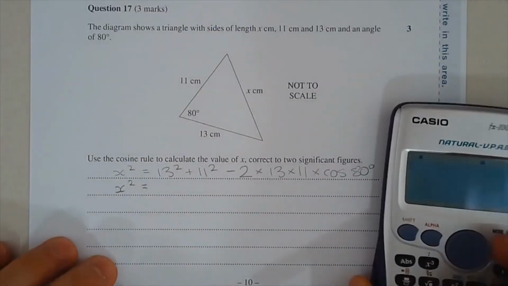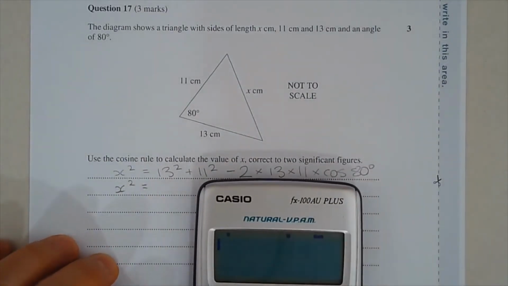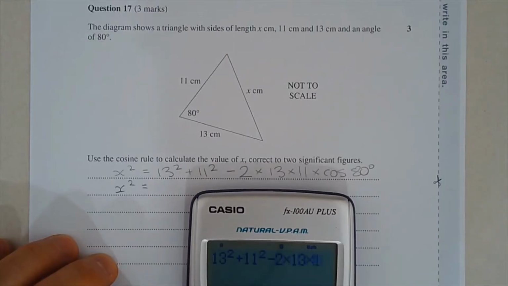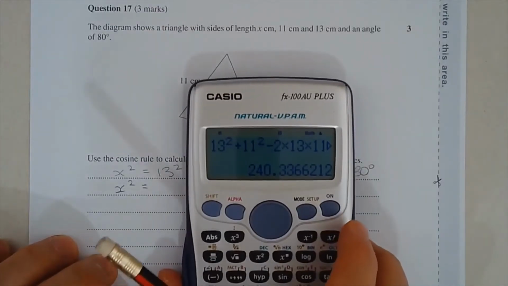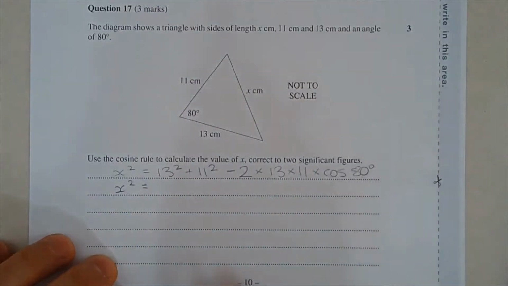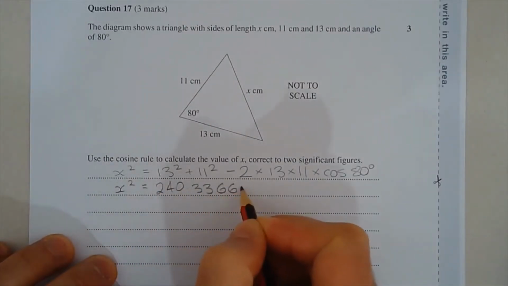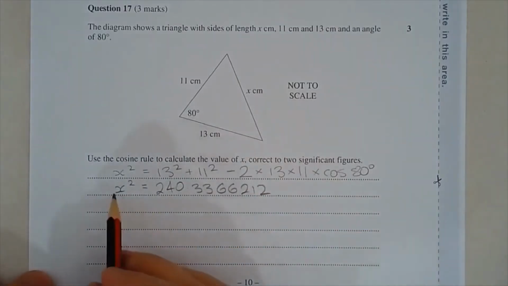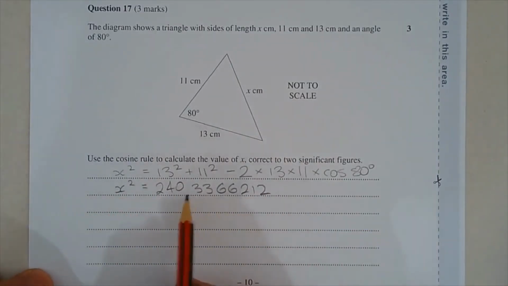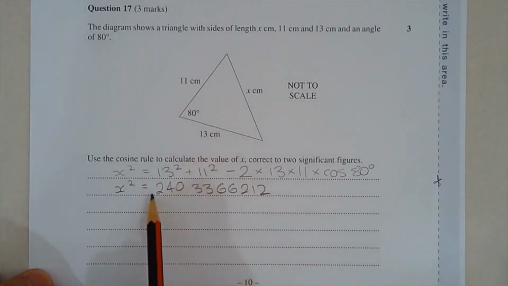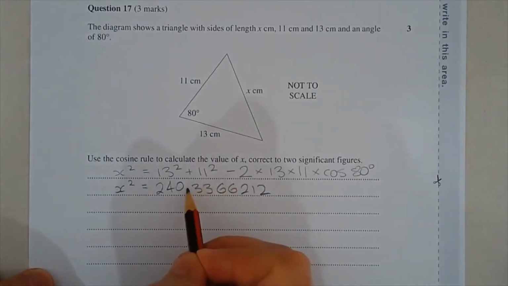So, working out that line there, so that's 13 squared plus 11 squared minus 2 times 13 times 11 times the cosine of 80, and we get 240.3366212. But of course we want the square root of that. It doesn't seem realistic that we have a side of the triangle that's 11 centimeters, a side that's 13, and another side that's 240. So we need to take the square root.